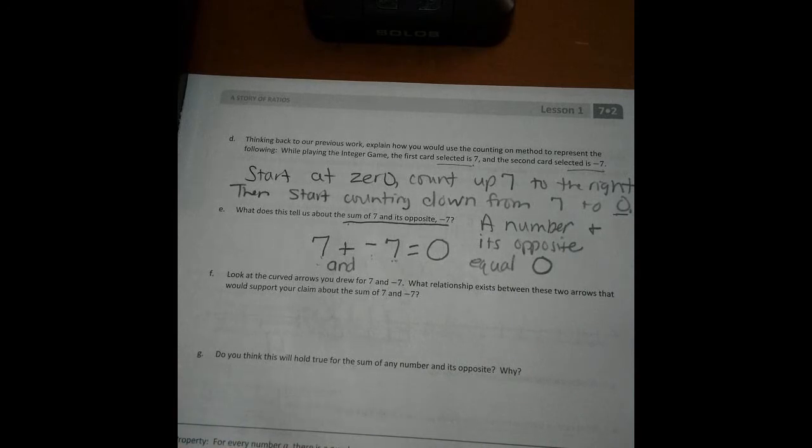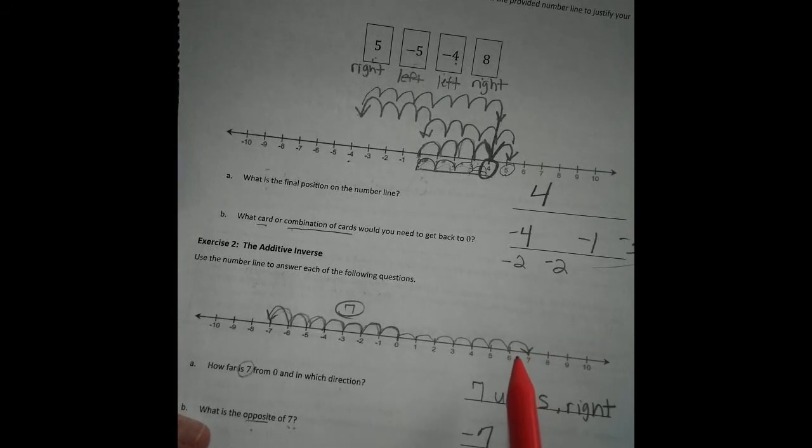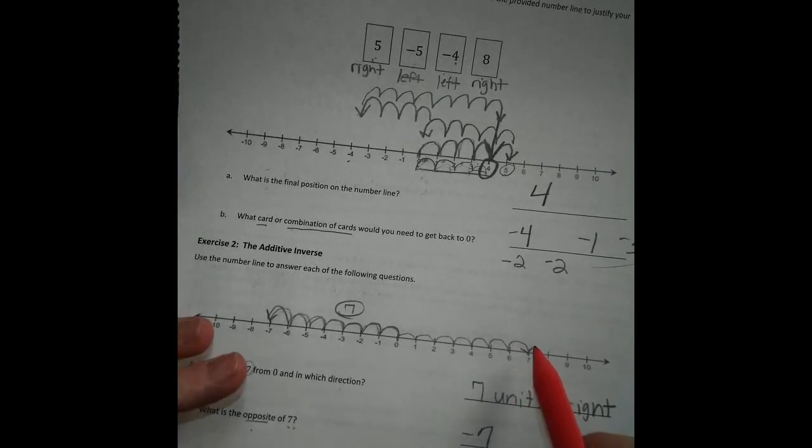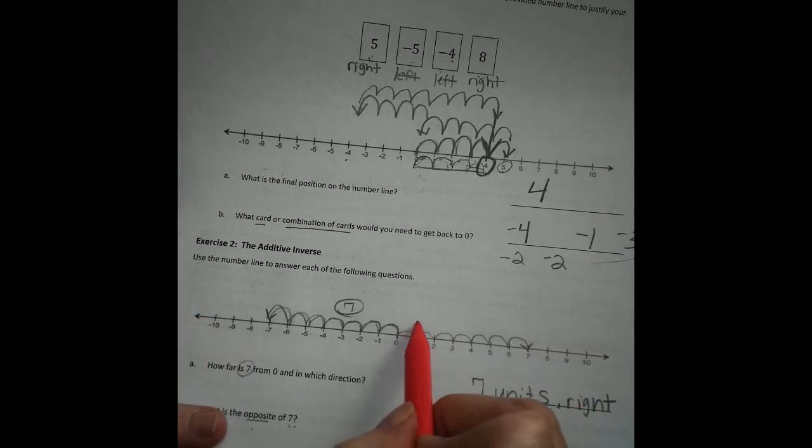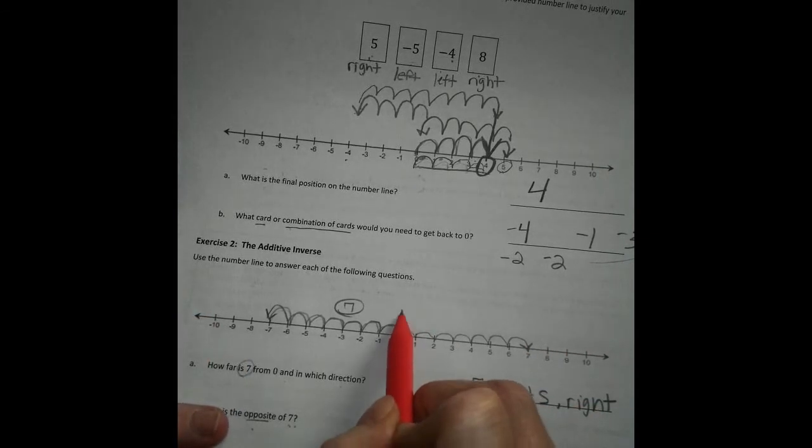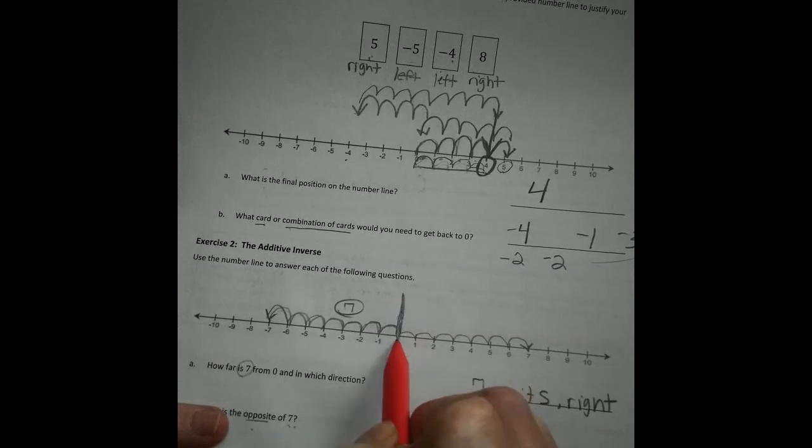Look at the curved arrows you drew for 7 and negative 7. What relationship exists between these two arrows that would support your claim about the sum of 7 and negative 7? If we go back to our number line here, I'm going to use what they call a vector. We've done bunny hops, and that's one way you can do it, especially if you need to count each individual unit. But another way is to just draw a straight arrow or a curved arrow, and we can call those vectors. So if we start at 0, I'm going to make it a little bit taller so that it shows up, and we go to the right 7.